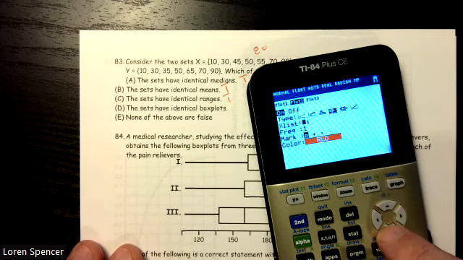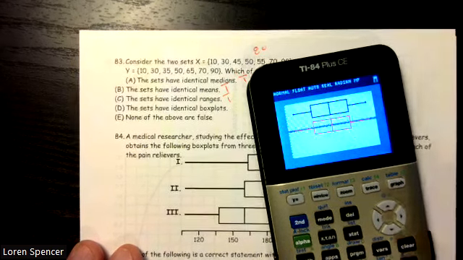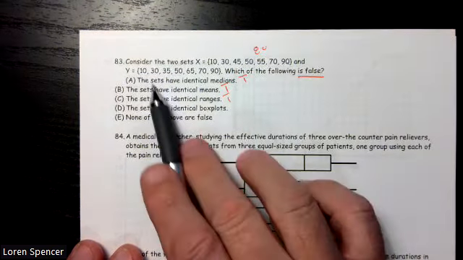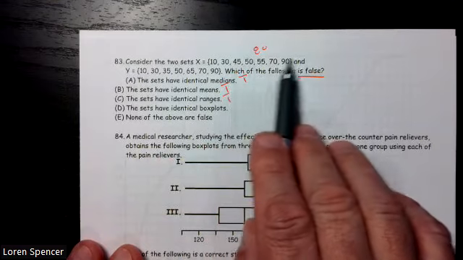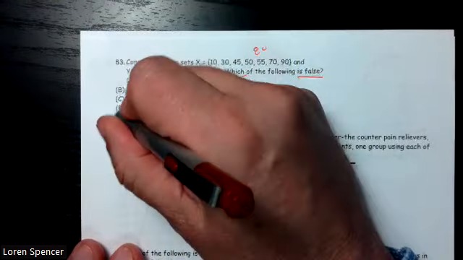Select the box plot. And that's L2. Zoom 9. Hey, I have identical box plots. Notice the data aren't exactly the same, but I do have identical box plots. So none of these are false answers.